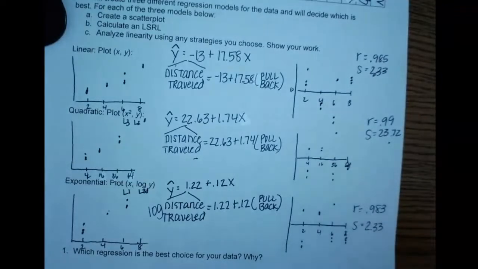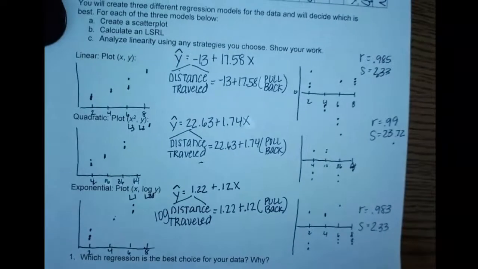Okay, so what I want you to do is calculate for number 2, how many inches will you have to pull back for the finish line if the finish line is 100 inches. Now think about this before you go too far. 100 inches is where you're finishing. So what variable is that? Pause the video, come back when you're done.